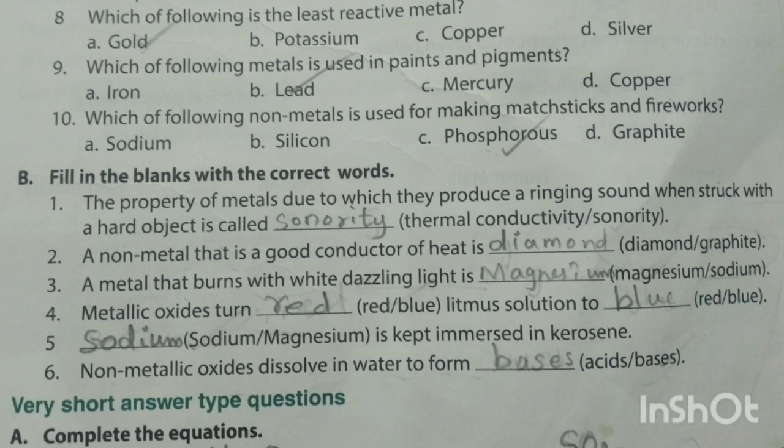Then fifth one, dash is kept immersed in kerosene, that is sodium. Sodium is kept immersed in kerosene. Then the next one is non-metallic oxides dissolve in water to form dash, that is acids.